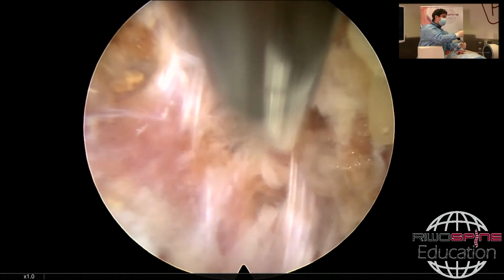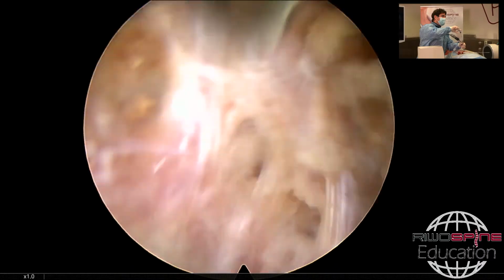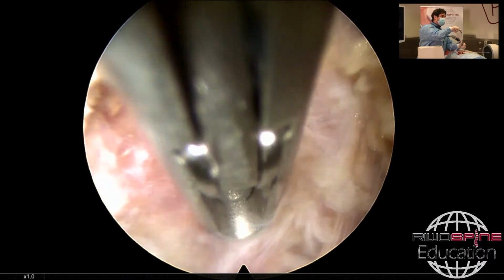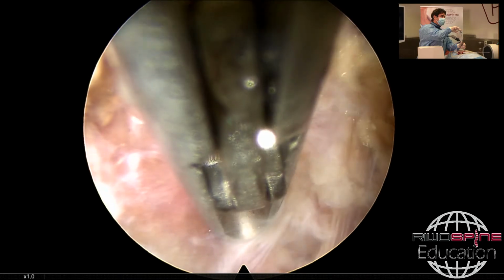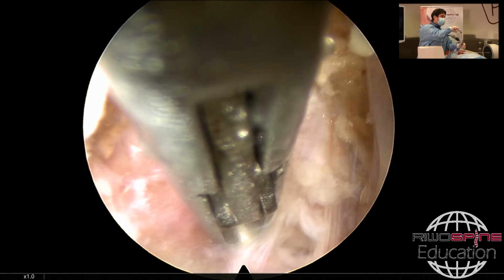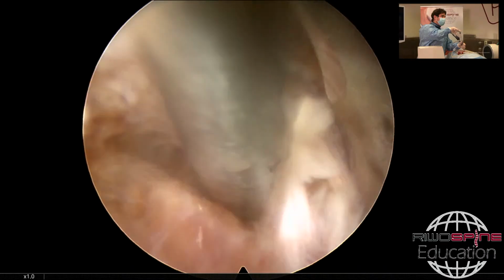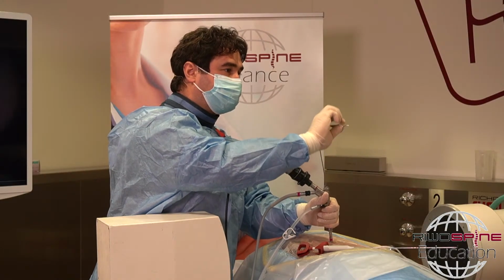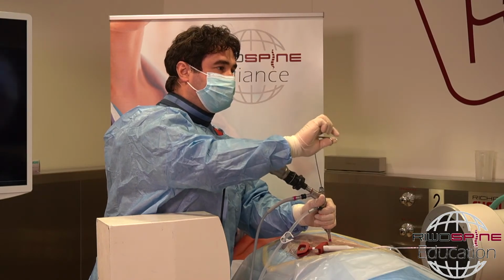Then I just go with the scissor, and every time I would like to see what I'm doing. If I use it straight like that, I don't see what I'm doing, but I keep the direction of the instruments and I rotate my endoscope a little bit to see the tip of the instruments, what I am doing.